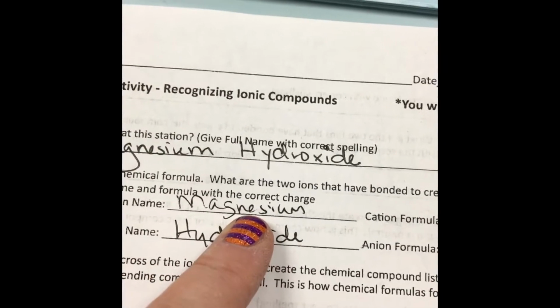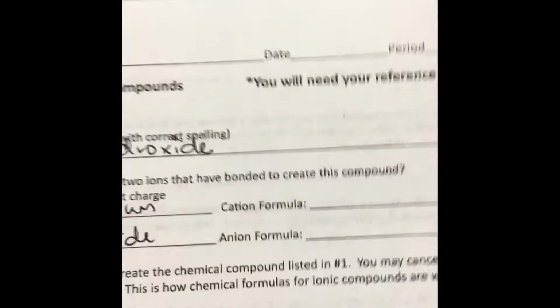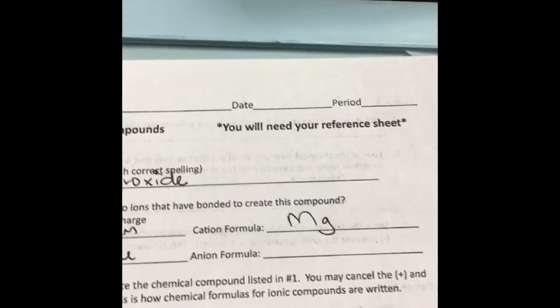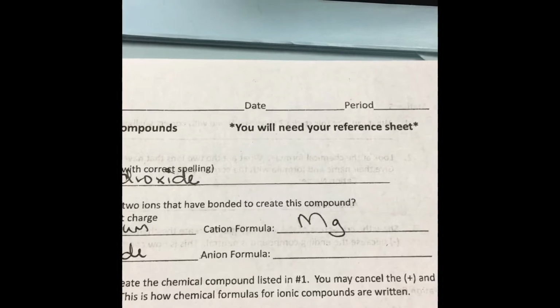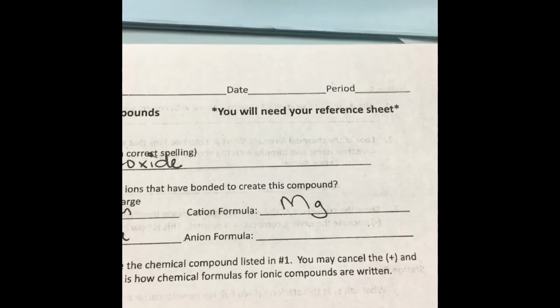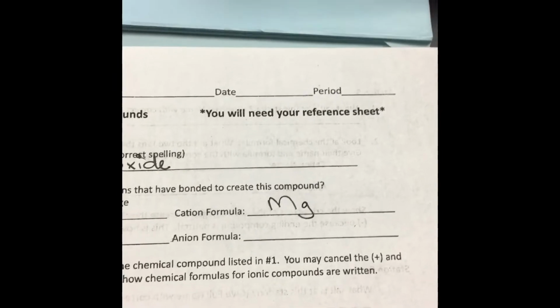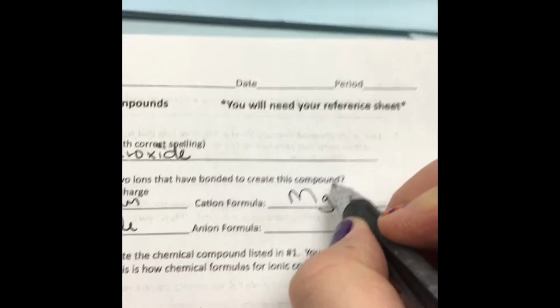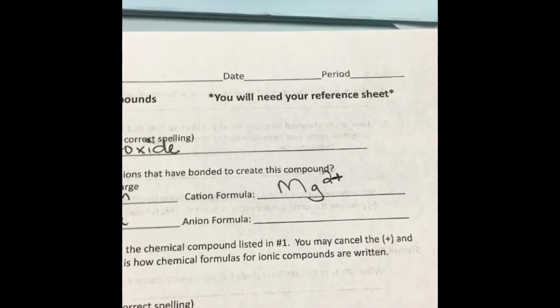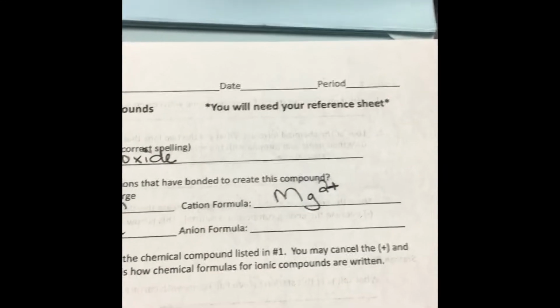So looking on my periodic table, magnesium is Mg. Okay, it is in group 2 of the periodic table, which means it has 2 valence electrons. And like all metals, when it forms a cation, it's going to give them away, and that makes it a positive ion. So if it gives away 2 valence electrons, it'll be a 2+ charge ion. So when you give the cation formula, don't forget the charge, and it's always positive.